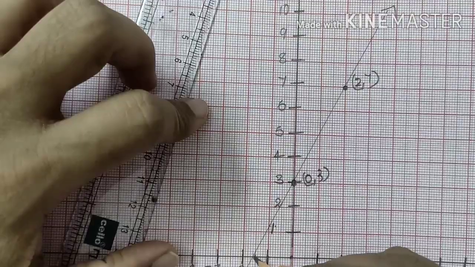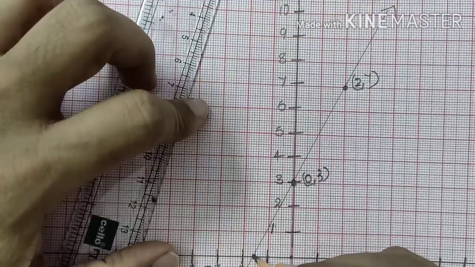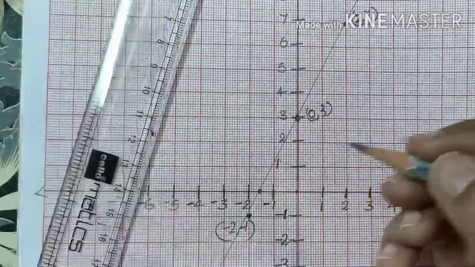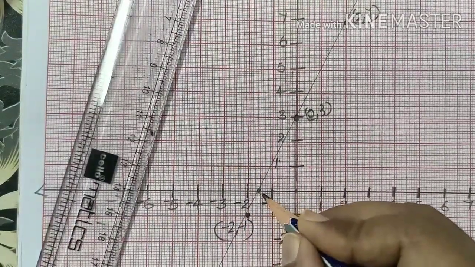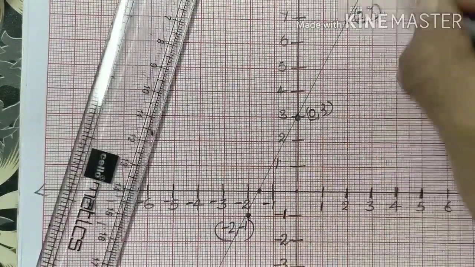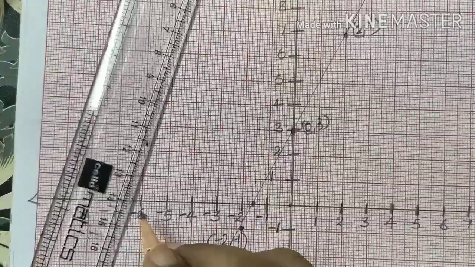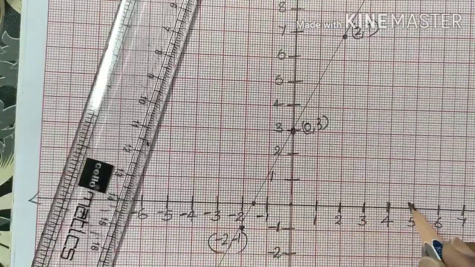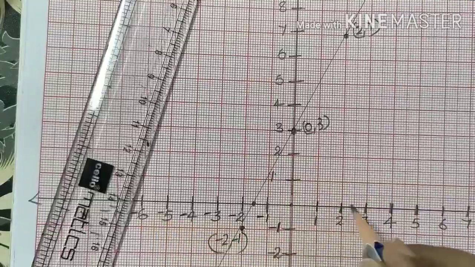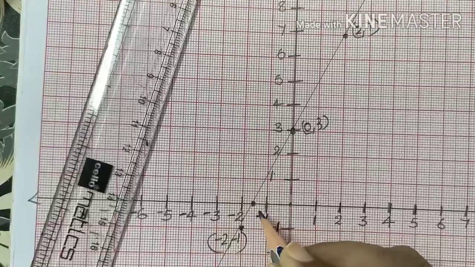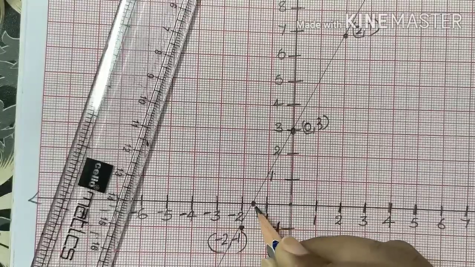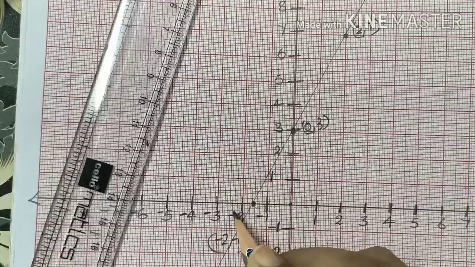Here this line is crossing the x-axis at the point minus 1.5.